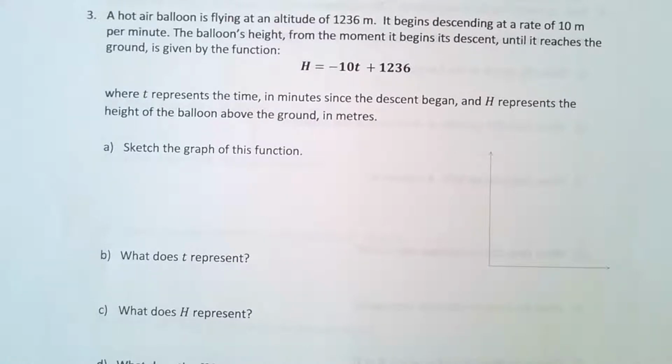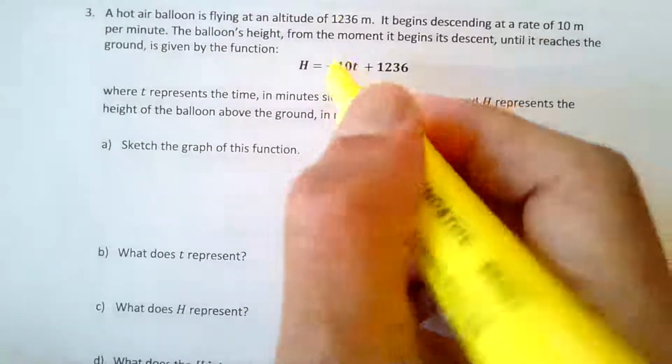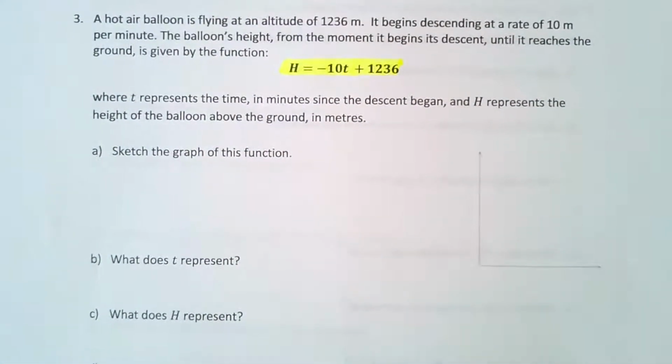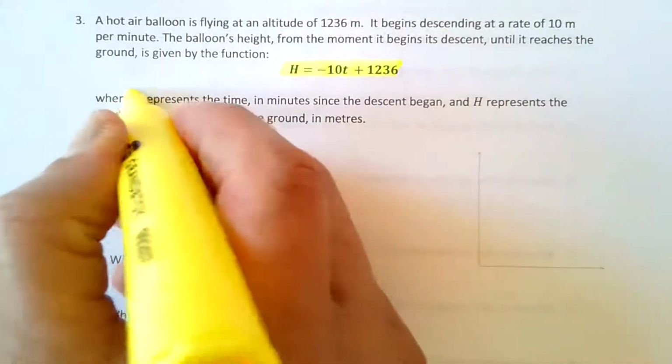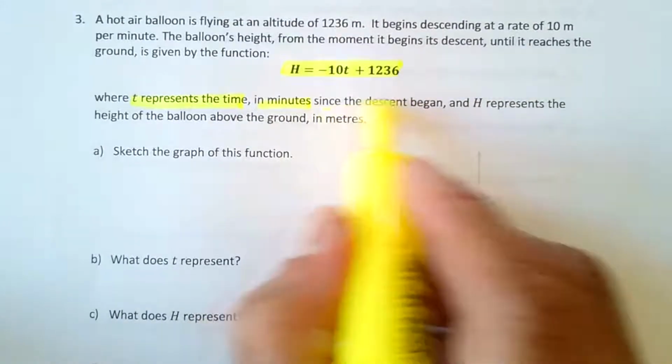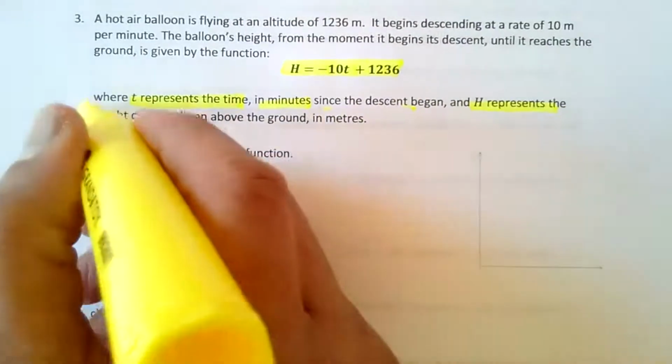It begins descending at a rate of 10 meters per minute. The balloon's height from the moment it begins its descent until it reaches the ground is given by this function, where t represents time in minutes since the descent began, and h represents the height.